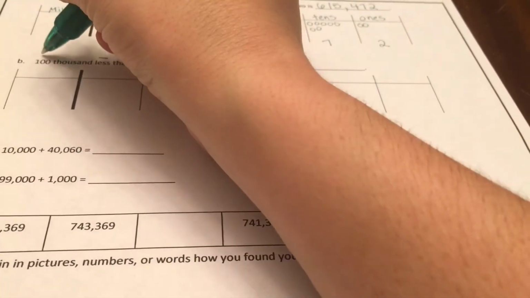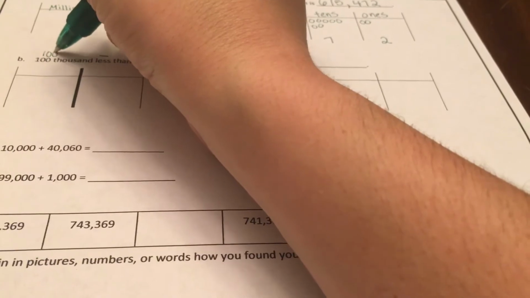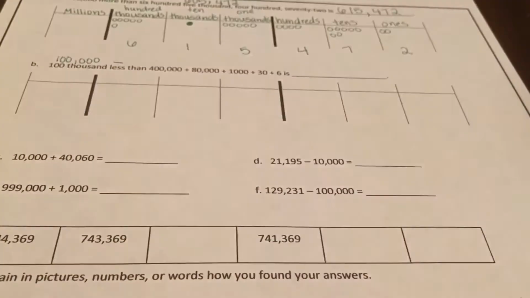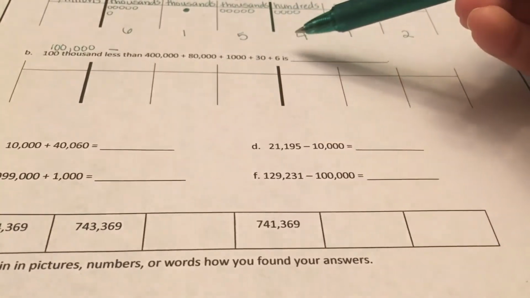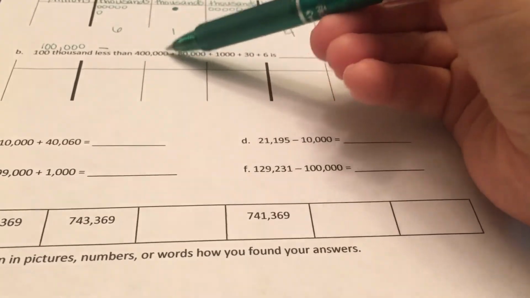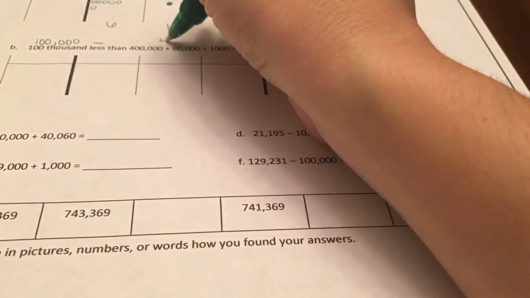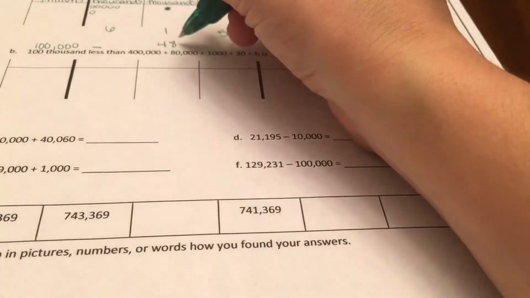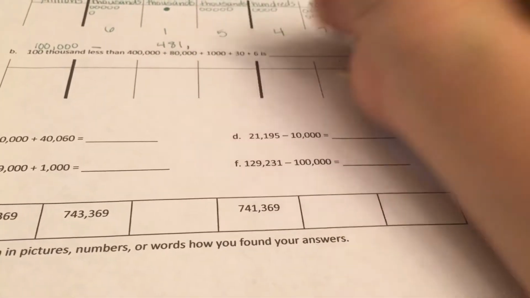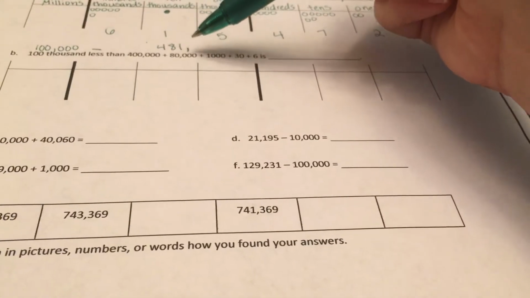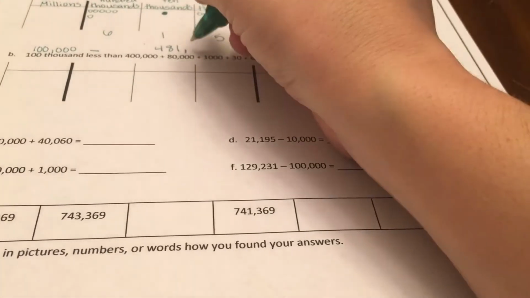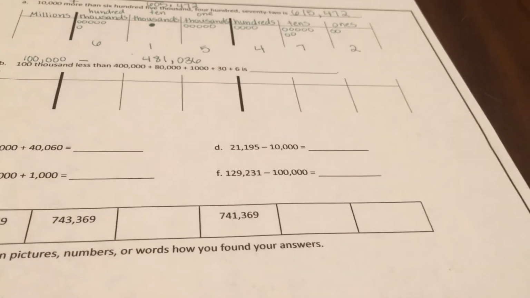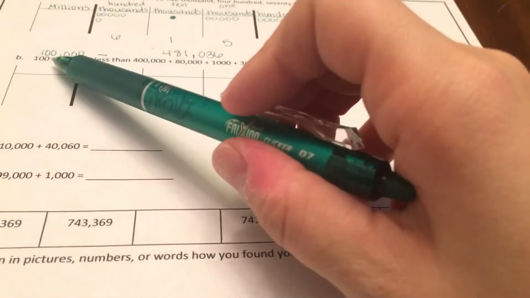So I could say 100,000. I have expanded form. So I have 400,000 plus 80,000 plus 1,000. So 481,036. So here's my number, and I want to take away 100,000.